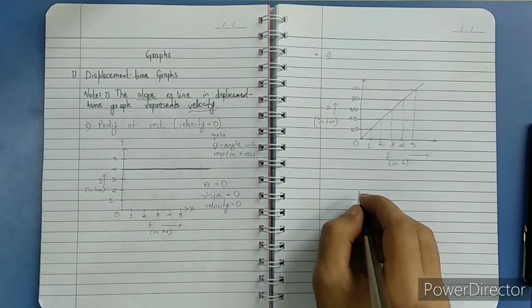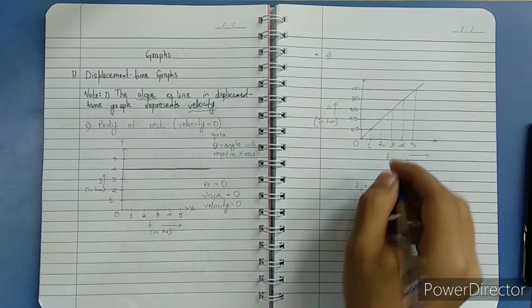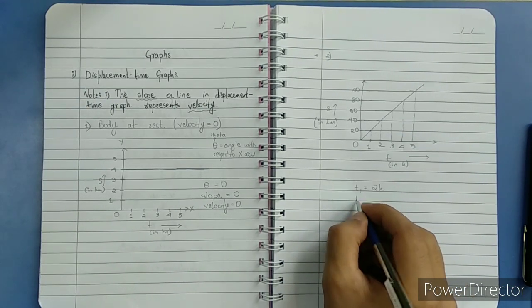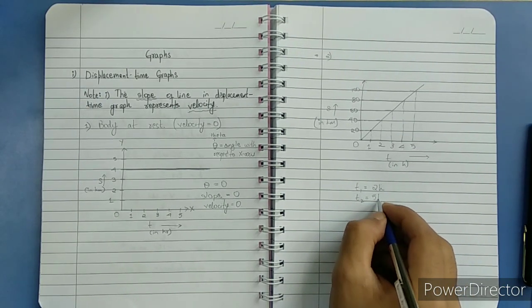Say we take T1 to be 2 hours and T2 to be 5 hours.